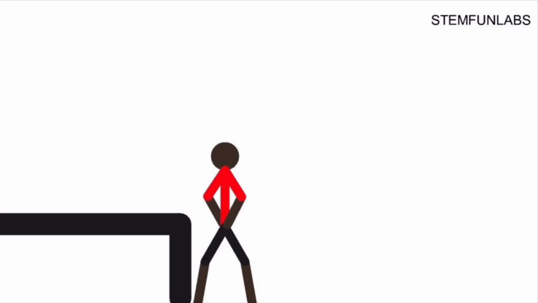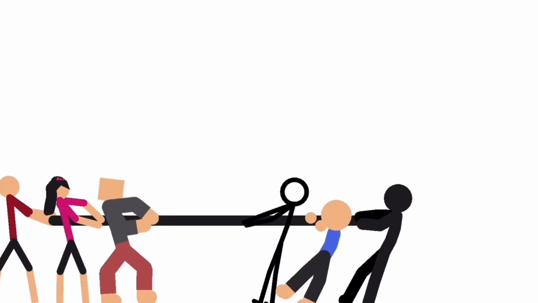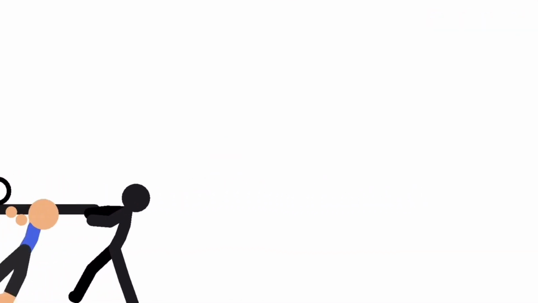Alright, now let's give a different example. How about when a class is doing a tug of war? One side has more force to pull than the other.